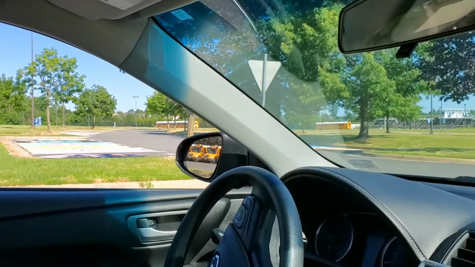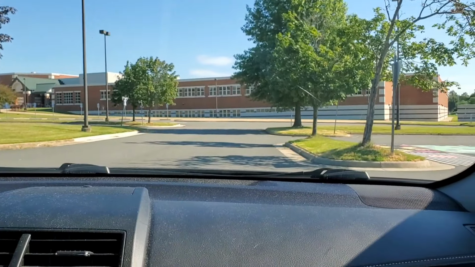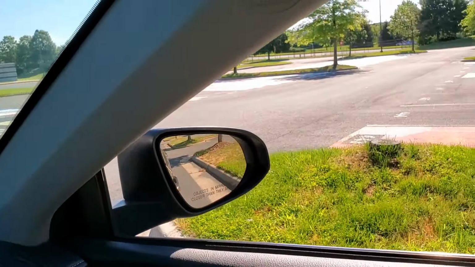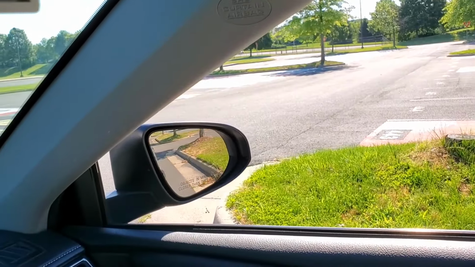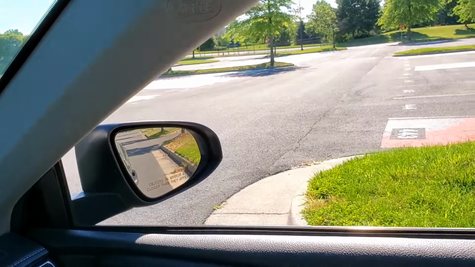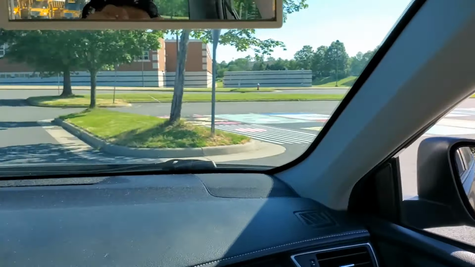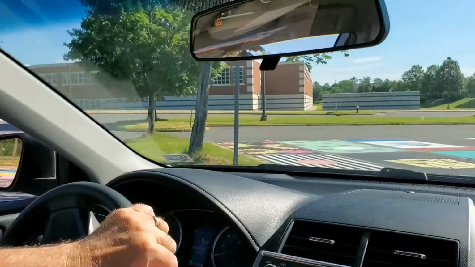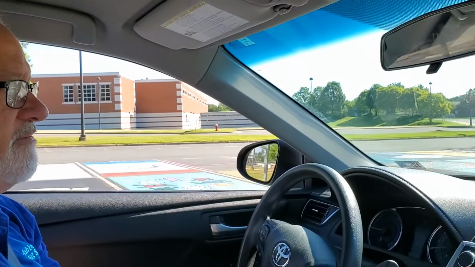Okay, now we're going to make a right turn again. So I'm going to put on my right signal. I'm going to wait till the front of my car gets to the end of the grass where the cement is. So now I'm going to start to turn. And then when my mirror, my right mirror gets there, I turn all of the way. As I turn about 3/4 of the way, I start bringing my steering wheel back slowly, not fast.